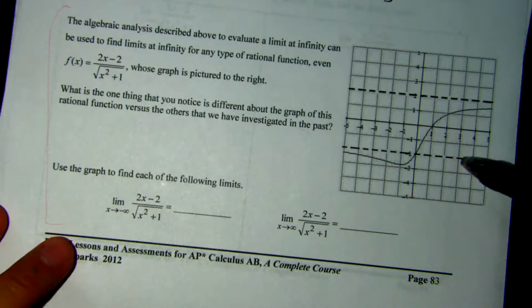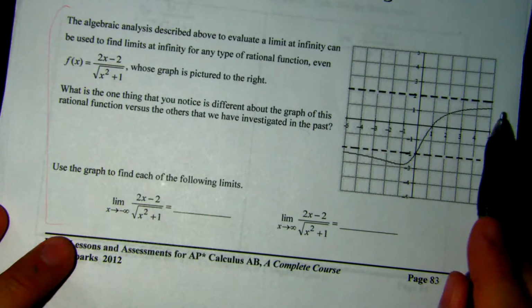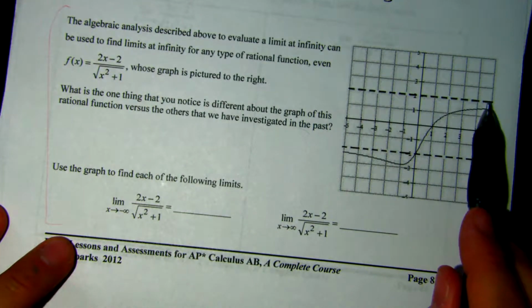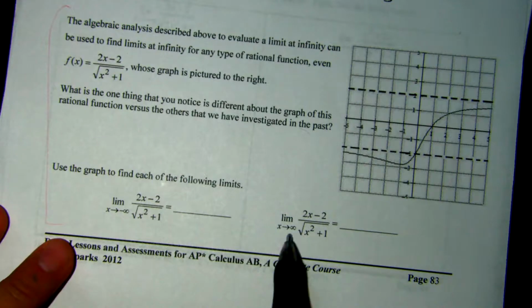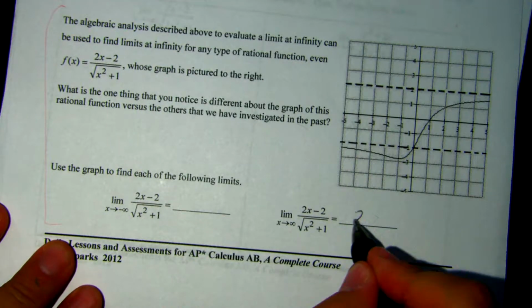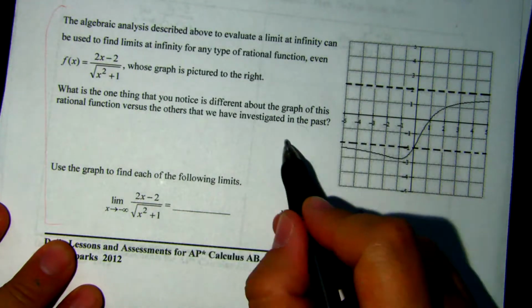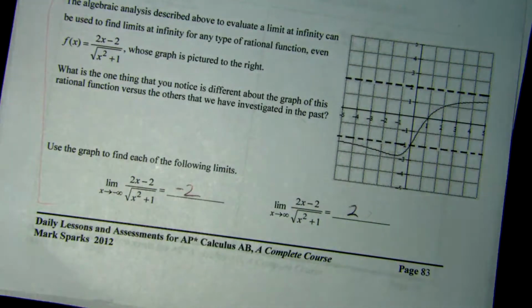One thing you notice about this is that as x goes towards positive infinity, your function is getting closer and closer to 2. There's a horizontal asymptote at 2. So we would say that the limit as x goes towards positive infinity looks like it's going to be positive 2. But as we go towards negative infinity, it's getting closer and closer to negative 2. So we have two different horizontal asymptotes.